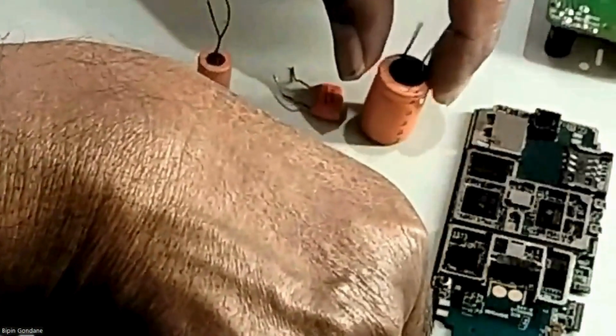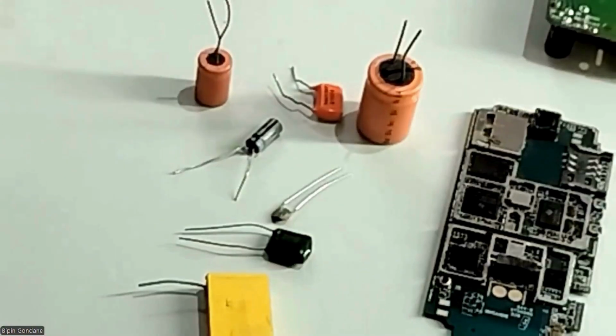All right. The second important thing is these ones. These are called capacitors. These are all capacitors. Now this is also a passive component. Please remember these are also passive components.